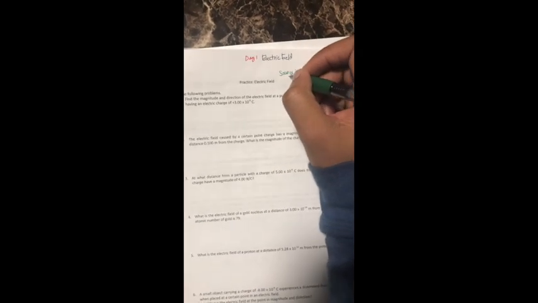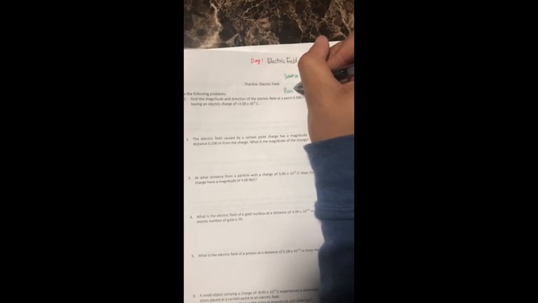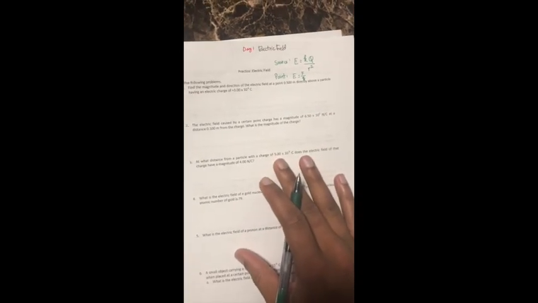And if we're talking about the point charge, the charge that's experiencing the force, the electric field is E equal to the force divided by the charge of that point.